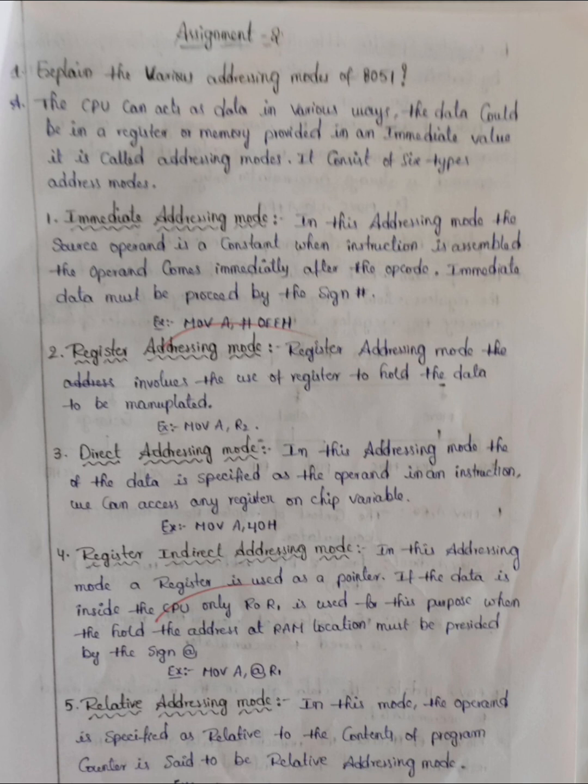Direct addressing mode. In this direct addressing mode, the data is specified as the operand in the instruction. We can access any register or on-chip variable. For example, MOV A, 40h.